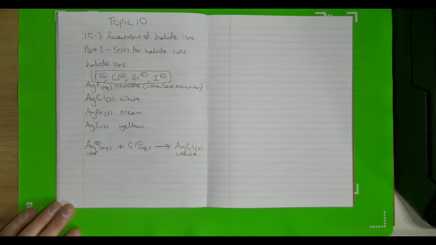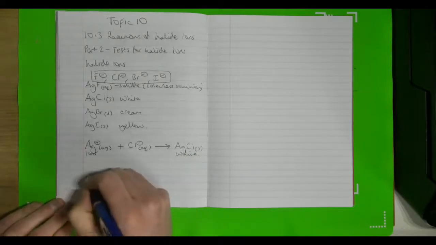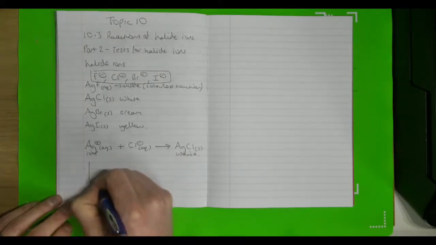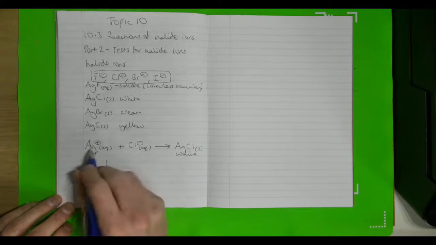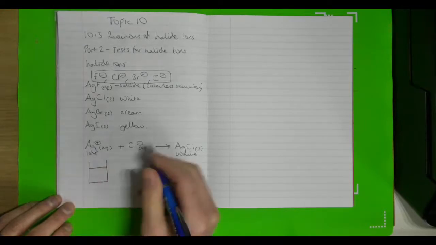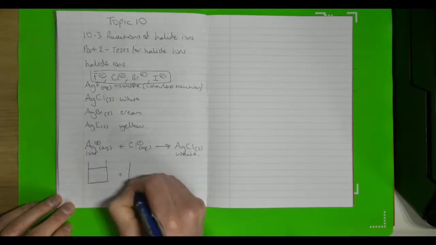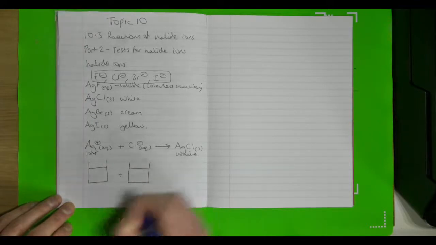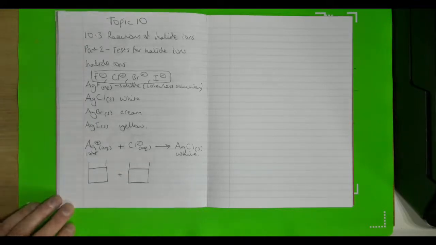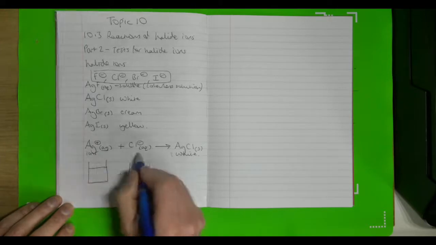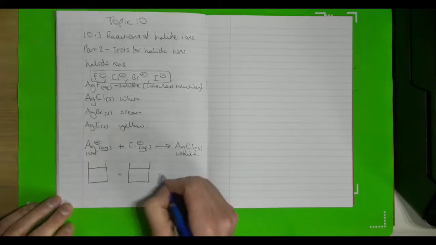Let's imagine this then. So we've got a beaker of Ag plus ions in here, and a beaker of chloride ions. And this is a solution, and this is a solution. And we add them together.